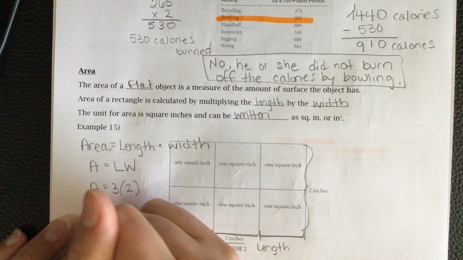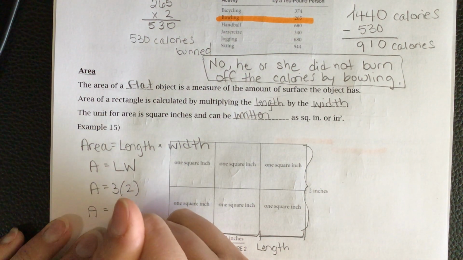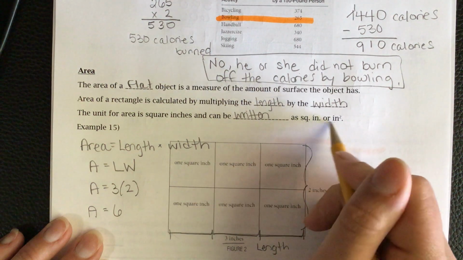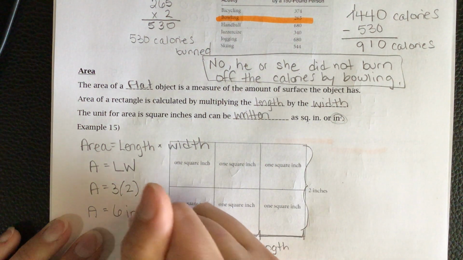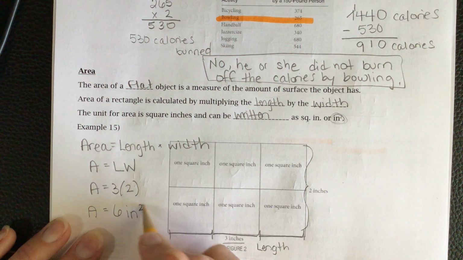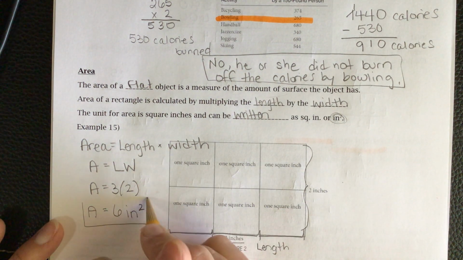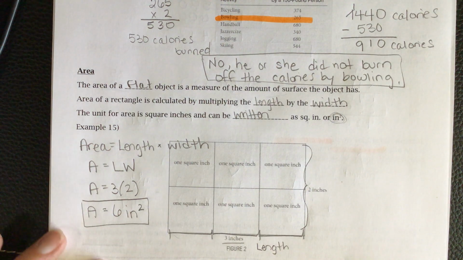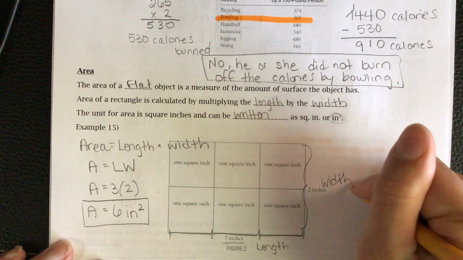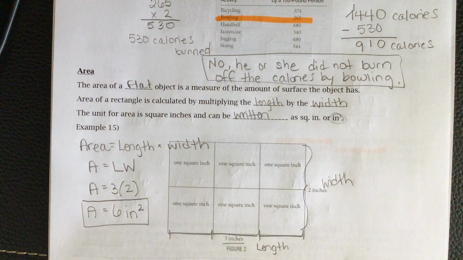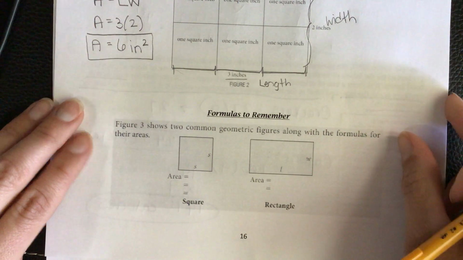We could say our answer is 3 times 2 is 6, and then we need to use one of these abbreviations. I'm usually going to use the inches squared. We're going to use that squared symbol to show that the inches are squared. So again, length, width. My apologies for the loud bird.